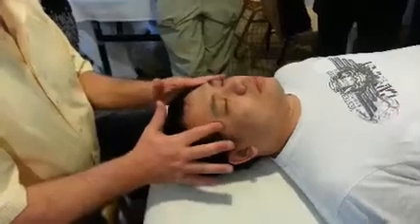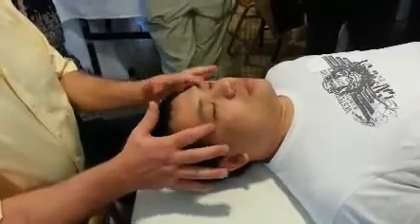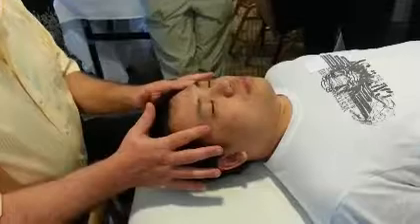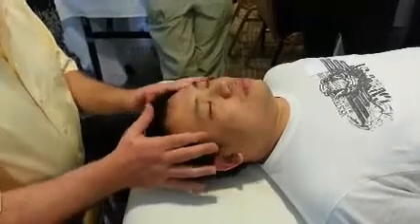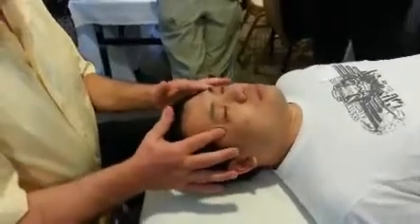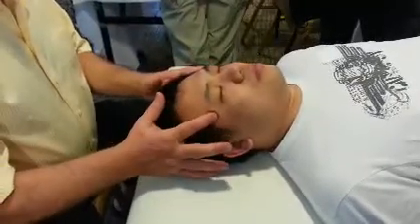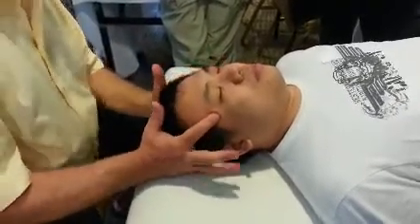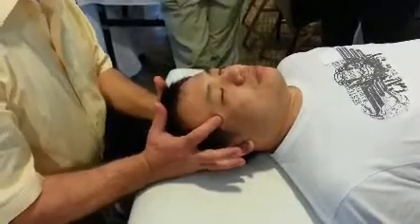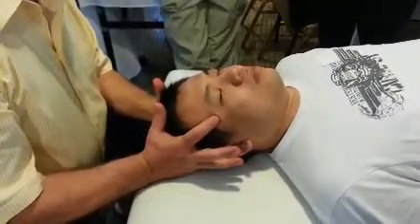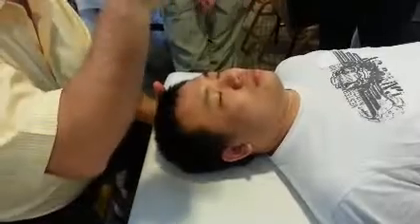Sphenoid here, this depression. If we go just about a centimeter back from his epicanthus here, our fingers fall into this depression. That's where the greater wing of the sphenoid is. And your pinky has to be on the occiput, in order for us to tell that picture that I'm looking at up there.